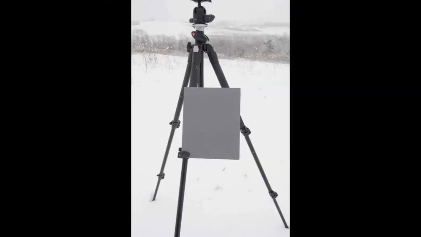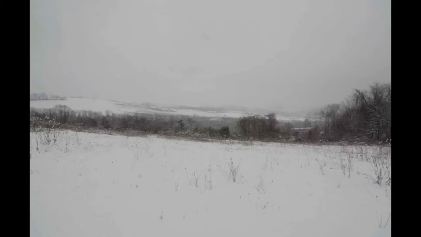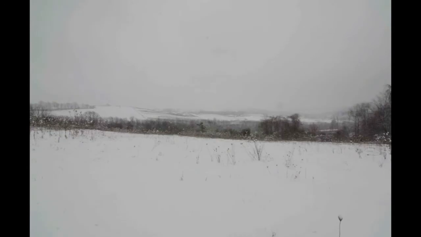Okay, here's the first shot, obviously. You don't have to fill the frame with the gray card. We just have to make sure the picture of the gray card is taken in the same light that we're shooting with. Now, here's a series of shots that I did after shooting that gray card on the tripod.